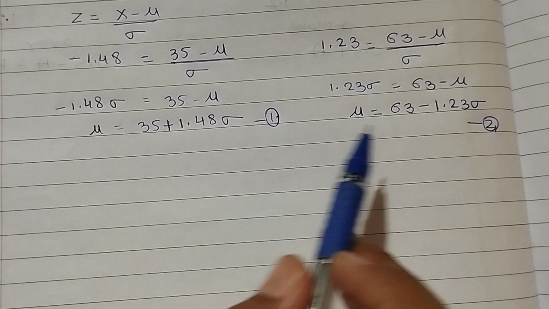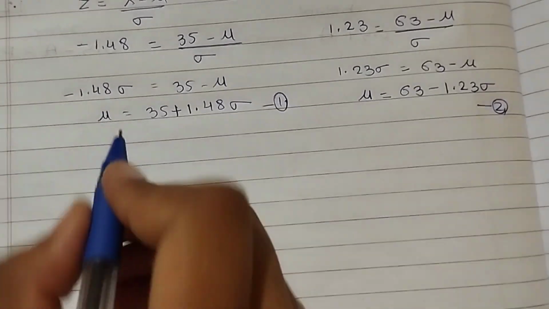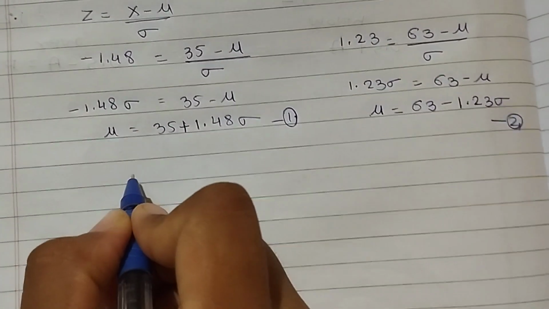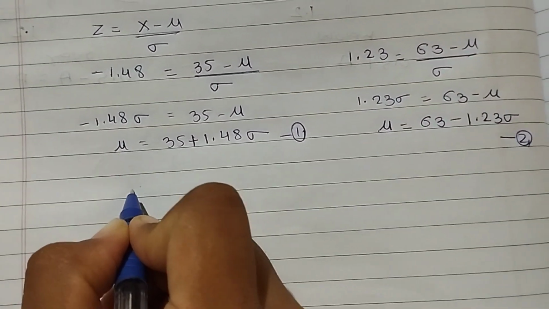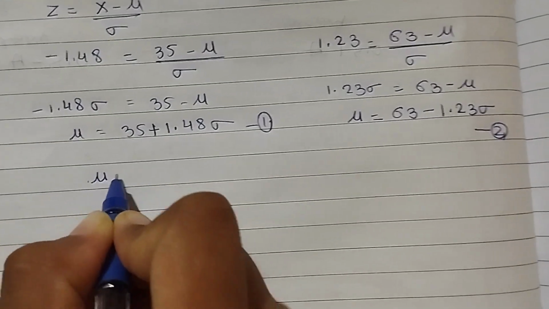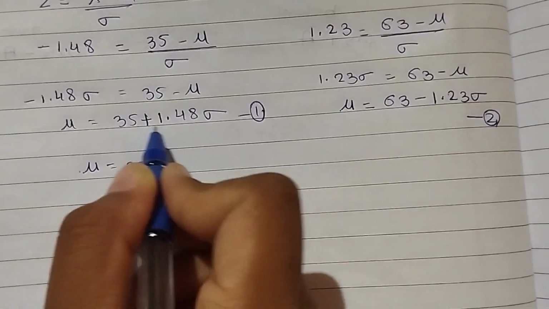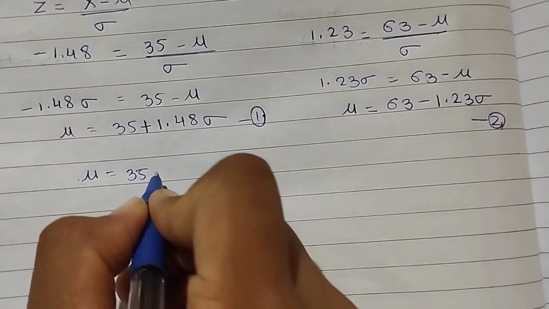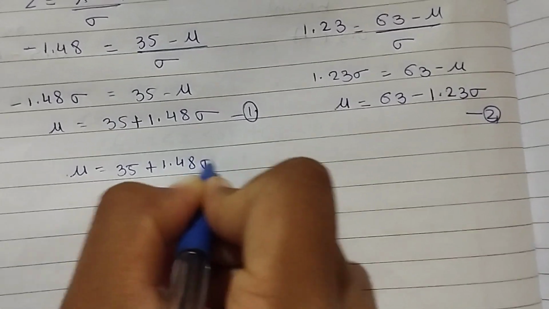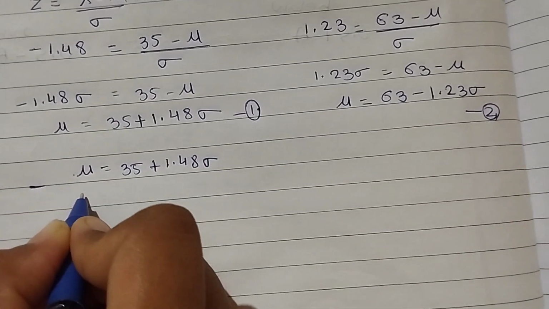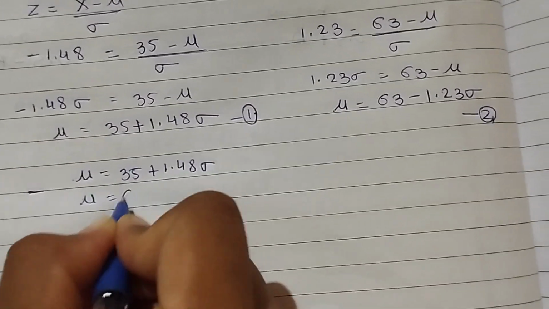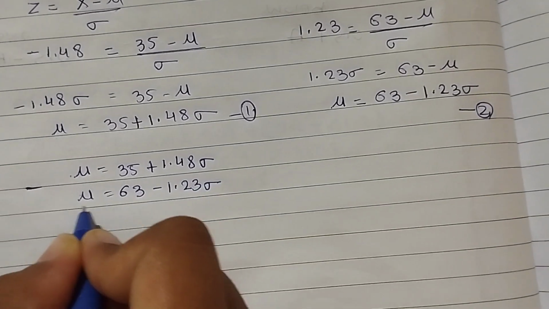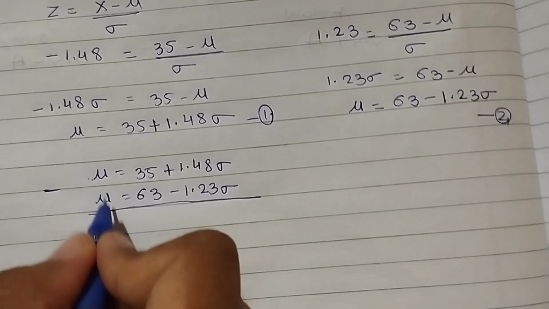When we solve these two equations, we get the value of mu. So we subtract the second equation from the first. We can subtract either one from the other, no issue. So 35 plus 1.48 sigma minus mu is equal to 63 minus 1.23 sigma. So this mu gets cancelled.